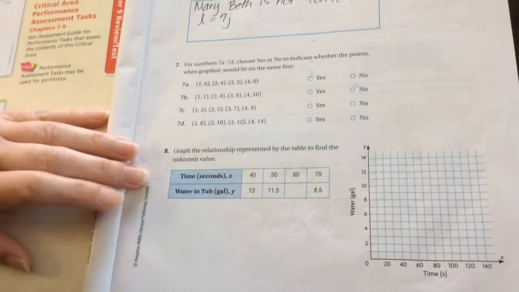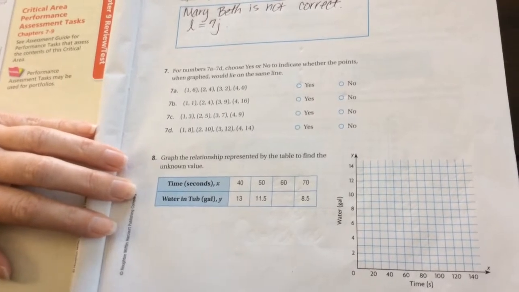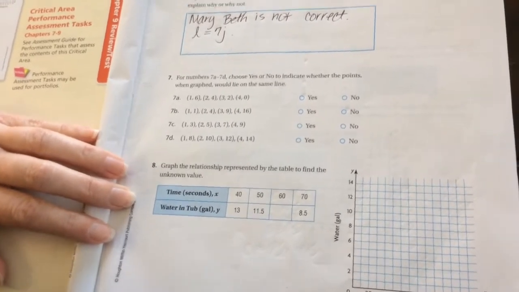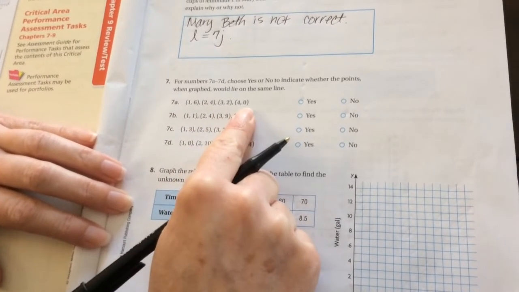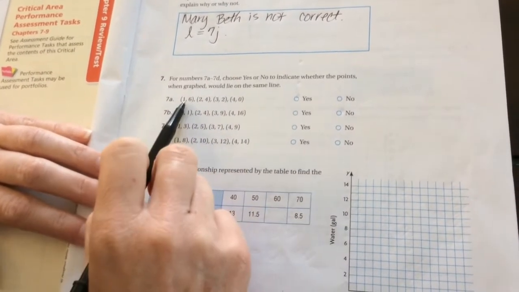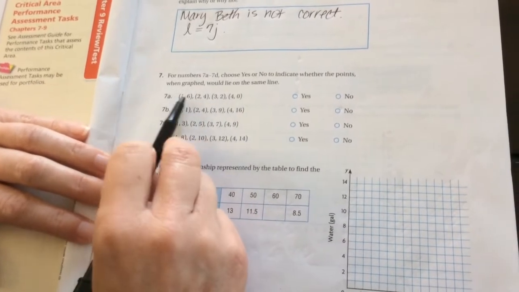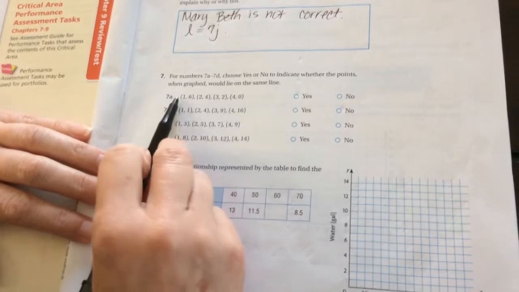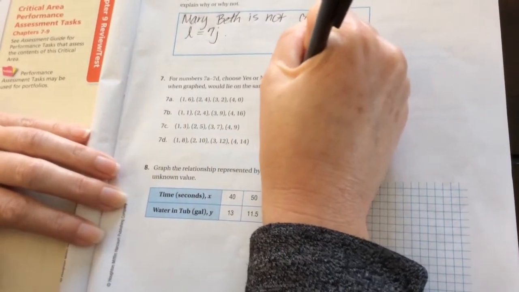Question 7. For numbers 7A through 7D, choose yes or no to indicate whether the points when graphed would lie on the same line. So for 7A, I have (1, 6), (2, 4), (3, 2), and (4, 0). So if I look at that, this is increasing by 1 each time. This is decreasing by 2 each time. It stays consistent all the way through. So yes, it would be on the same line.